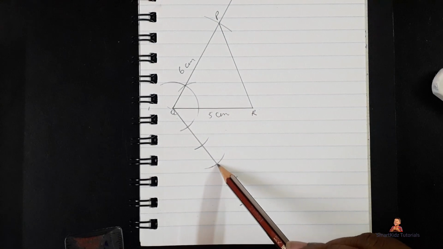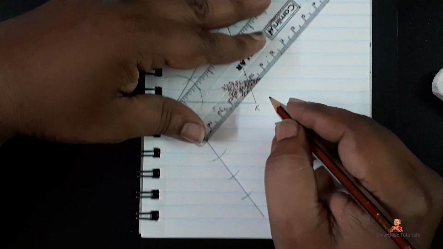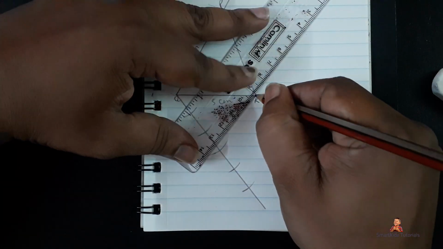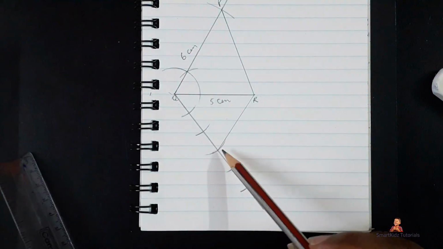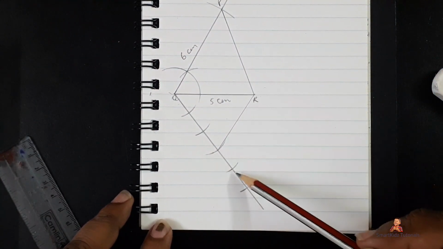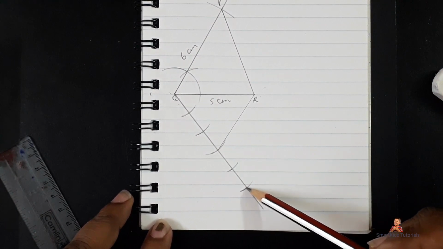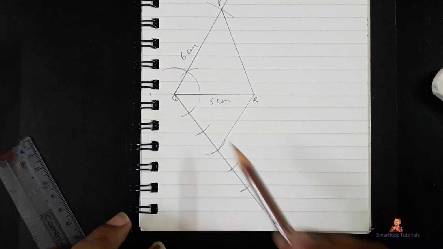So that arc we join over here. So R we are going to join here, and then we are going to construct a line that is parallel to this line. So that line will come from, since it's 5/3, the fifth one will be here, from here to here. Okay, so that's what we are going to do.